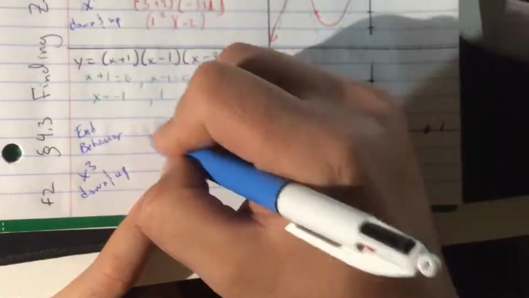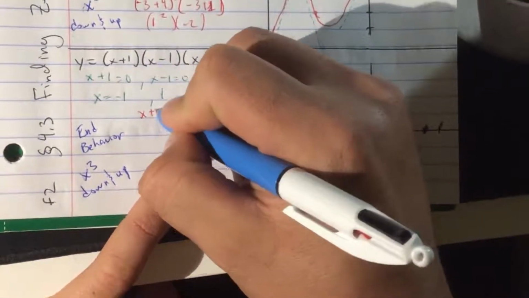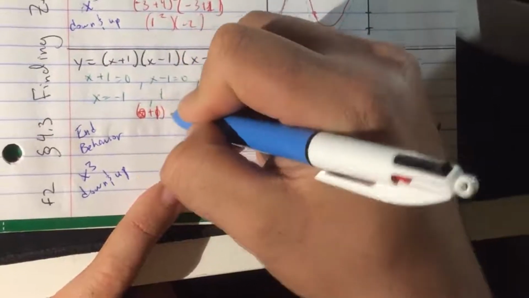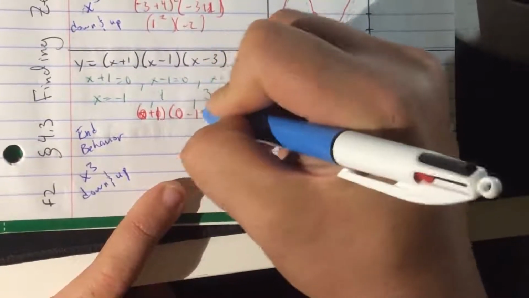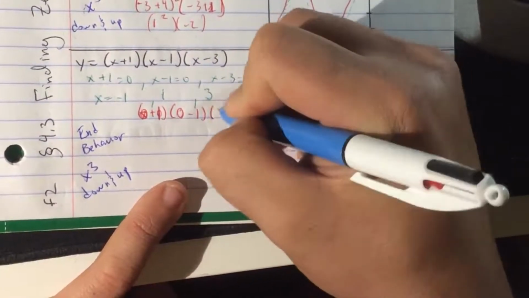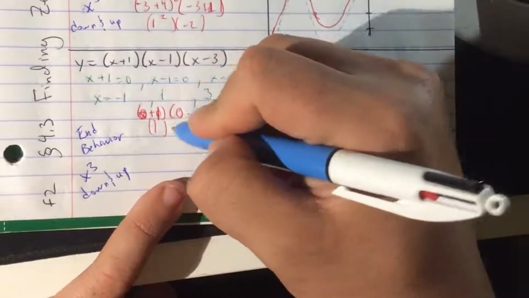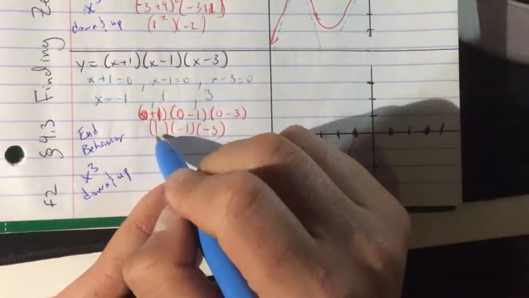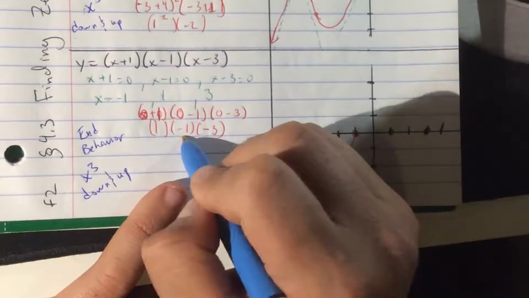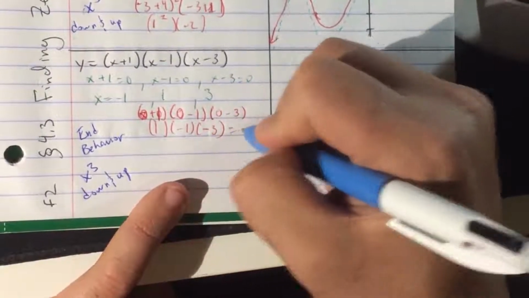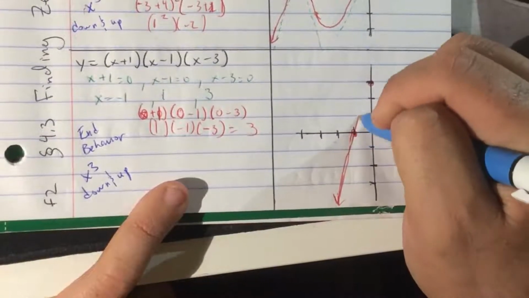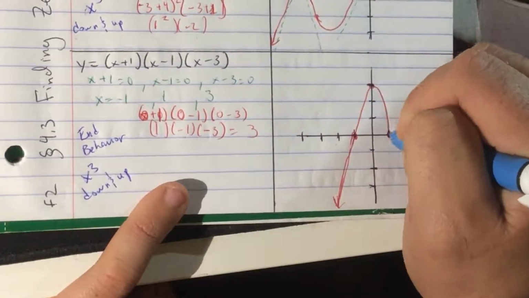So we have our x plus 0. 0 plus 1 times 0 minus 1 times 0 minus 3. This is going to give us a 1 times negative 1 times our negative 3, which ends up being 1 times negative 1 is negative 1. Negative 1 times negative 3 is positive 3. So we know at 0 we're going to hit 3, so this is going to go all the way up and then come all the way down.